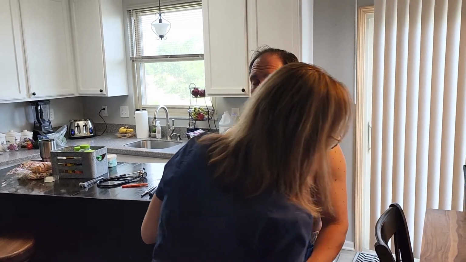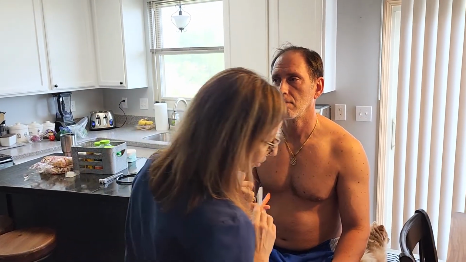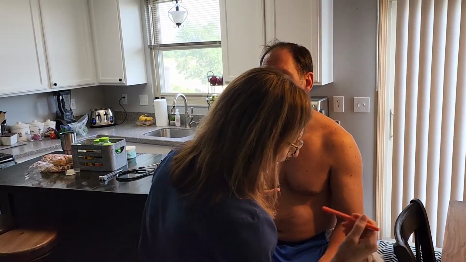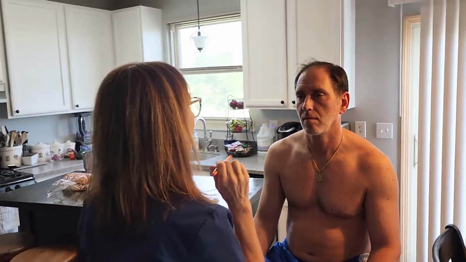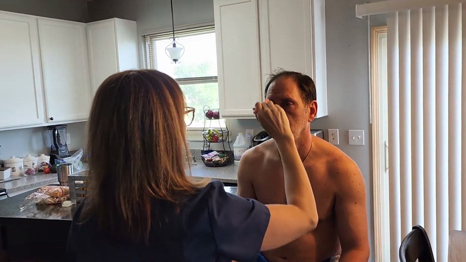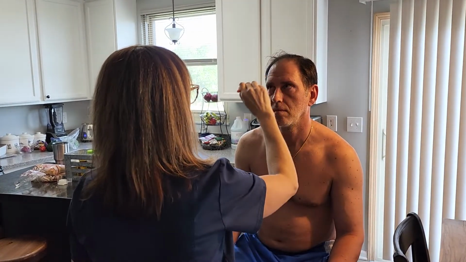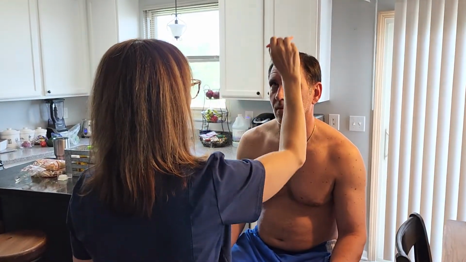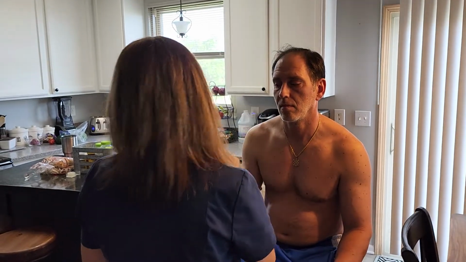Okay. So we are going to check visual fields now. I'm going to do the 6 cardinal visual fields. This is checking how the muscles of the eye move. I'm looking particularly at cranial nerves 3, 4, and 6. So Peter, stare straight ahead at first. And I'm just going to have you look at my finger. Okay. And I'm going to go over here, across and up. Okay, very good.